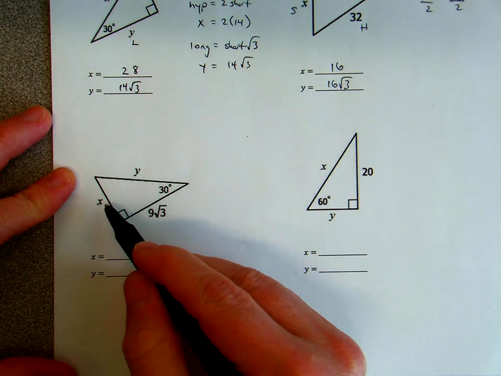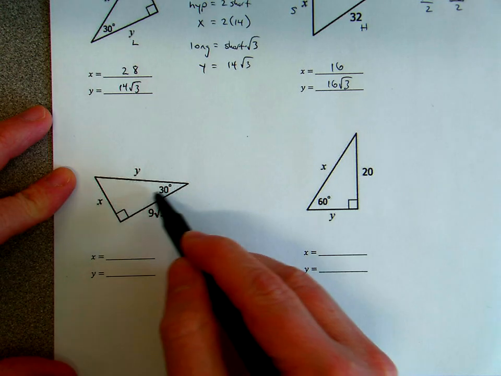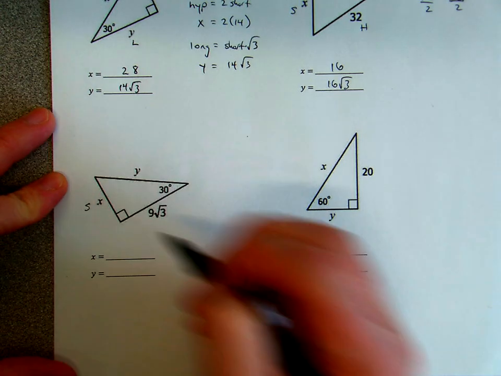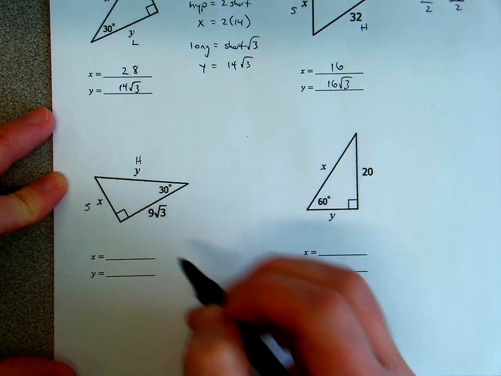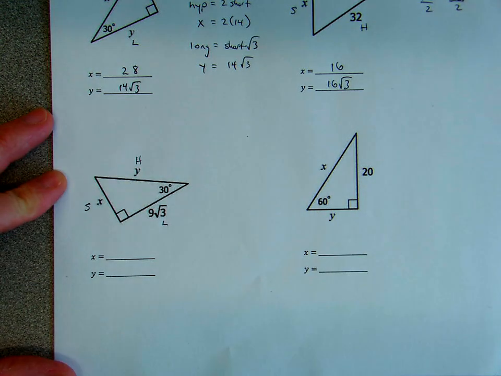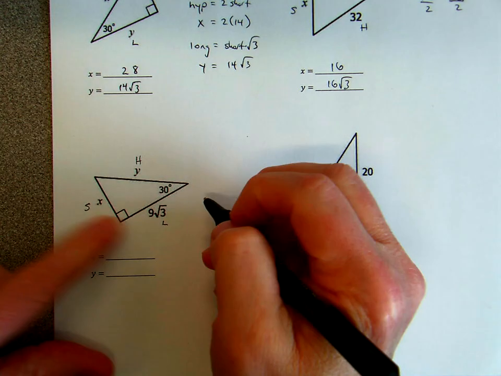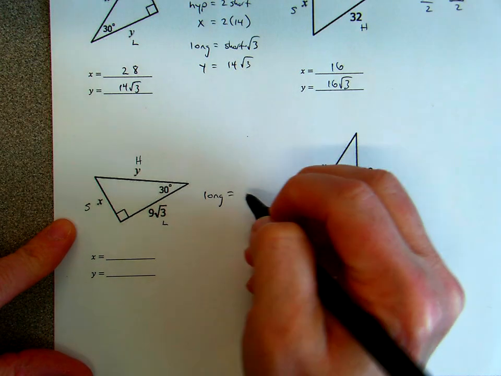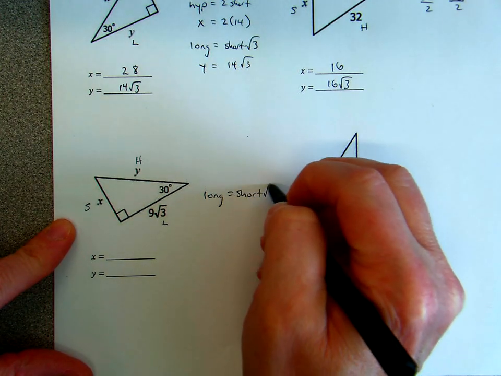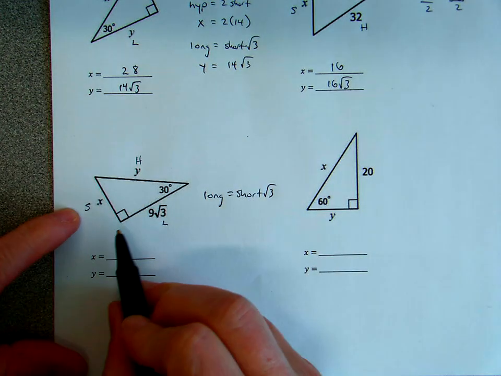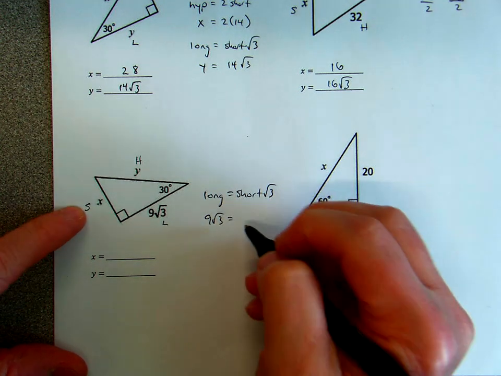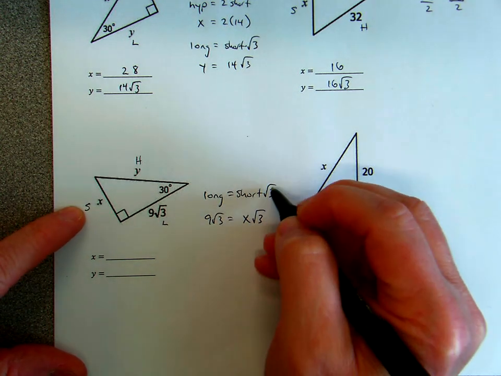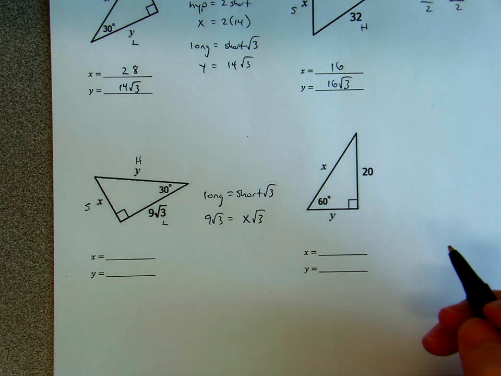So again, I see that it's a 30, 60, 90 triangle. Across from the 30-degree angle is my short side. Across from the right angle is my hypotenuse, and he's my long side. So I have my long side. Long side is equal to the short side times square root of 3. The long side is 9 root 3. The short side is x, and root 3 is just a constant in this equation.